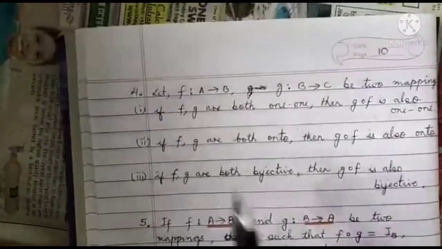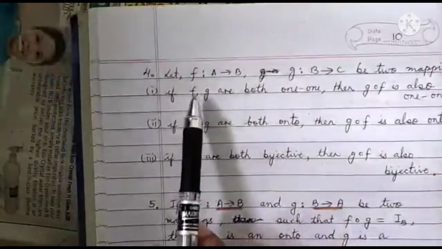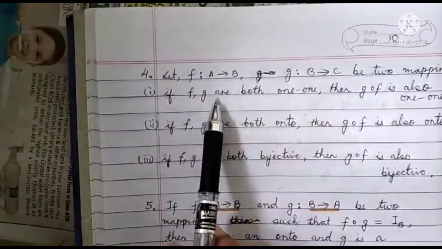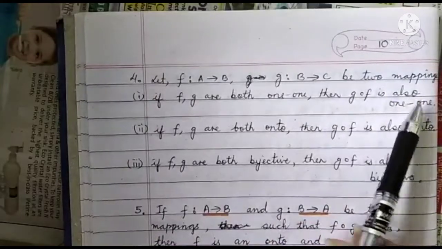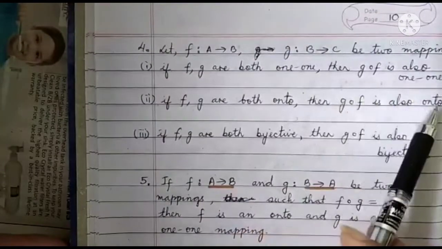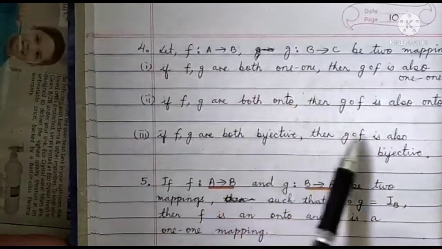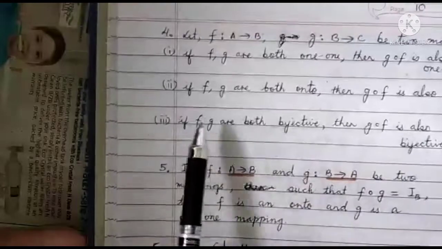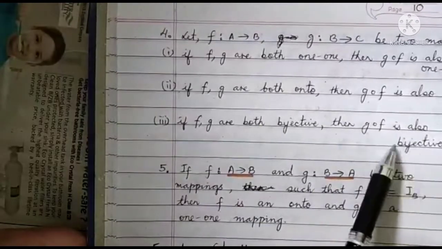Condition number 4: if f is a mapping from A to B and g is a mapping from B to C, and if f and g are both 1 to 1, then the composite is also 1 to 1. If f is onto and g is onto, then the composite is also onto. That means if both are 1 to 1 and onto, then the composite of them is also 1 to 1 onto. Or in other words, if f and g are both bijective, the composite is also bijective.